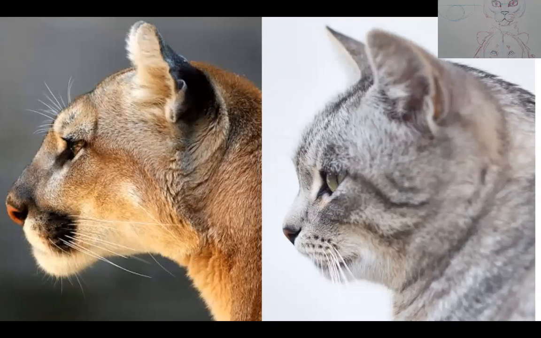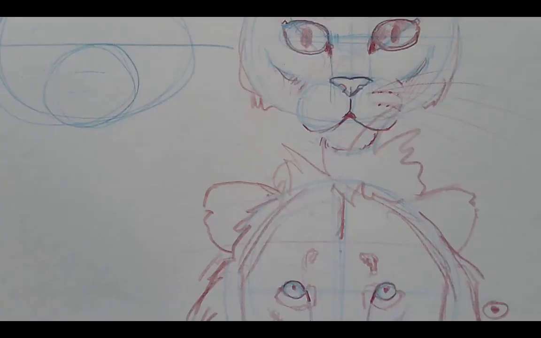So let's take a look for a moment at, I'm going to draw, let's see, where do I get back to? Ah, there we are. So we're going to take a look at the profile view of a cat here, and we'll look at how you might assemble that.